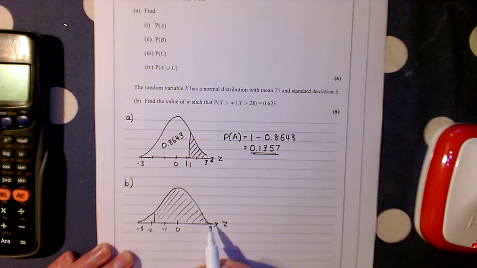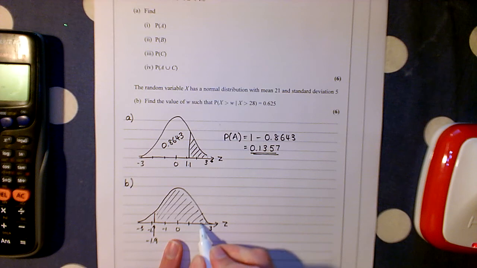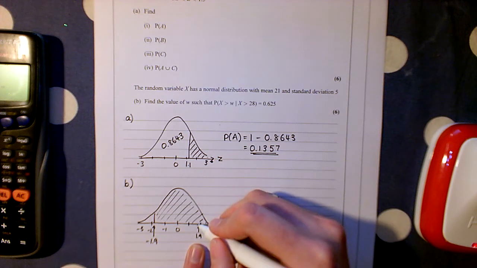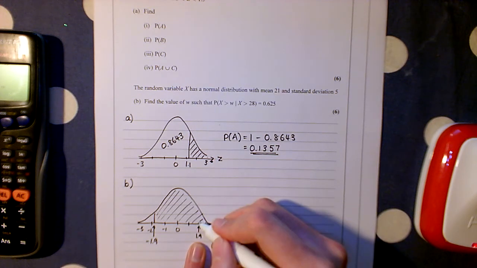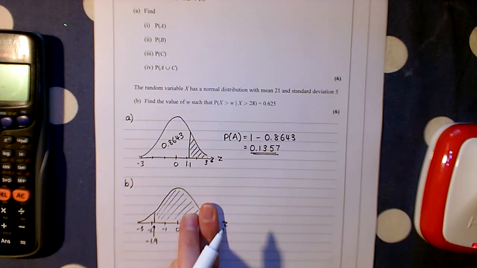Very large probability. Now, we can't look up negative 1.9 in the tables, so instead we look up positive 1.9, which would be symmetrically over here. And when we look up 1.9, it gives us 0.9731. So it's looking this way, like all of this up to this line is 0.9731.